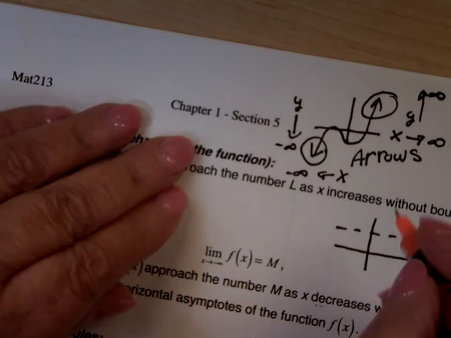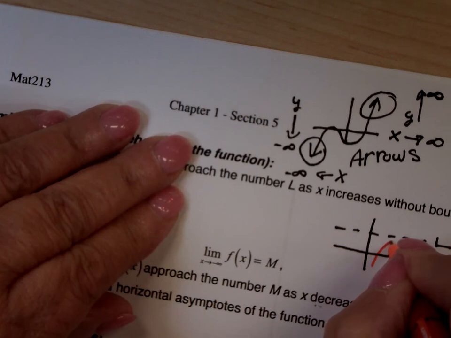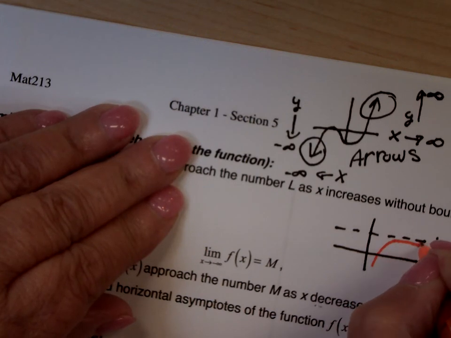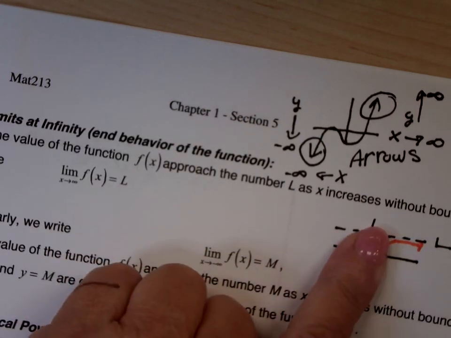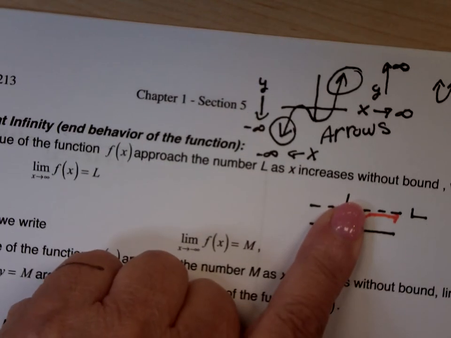As x goes to infinity, y is going to be bounded by L. It's a boundary. It's either going to be a ceiling or a floor.